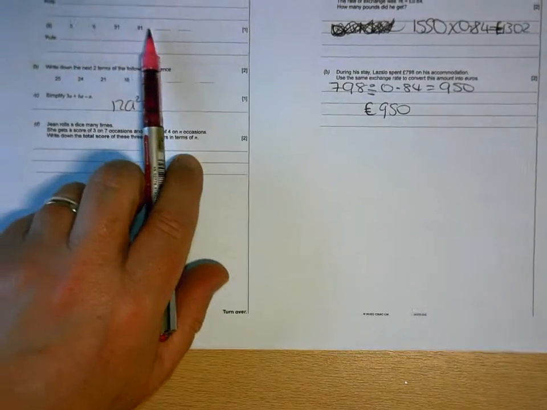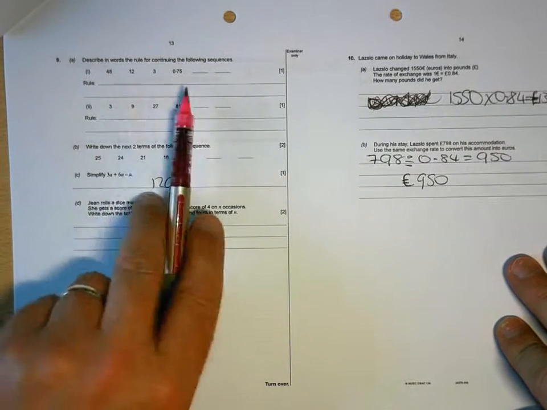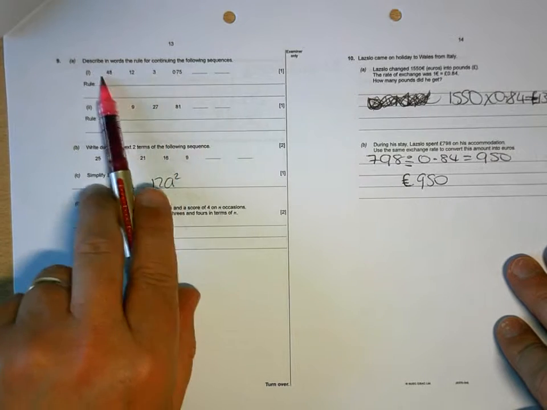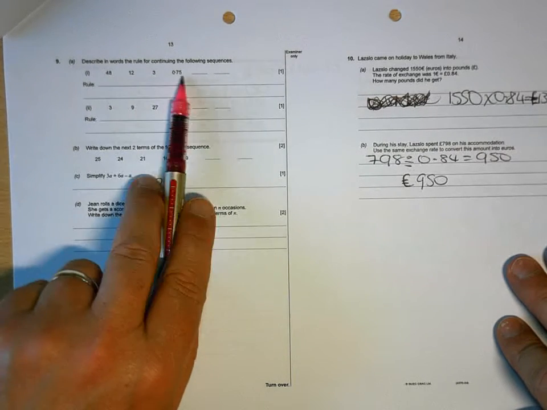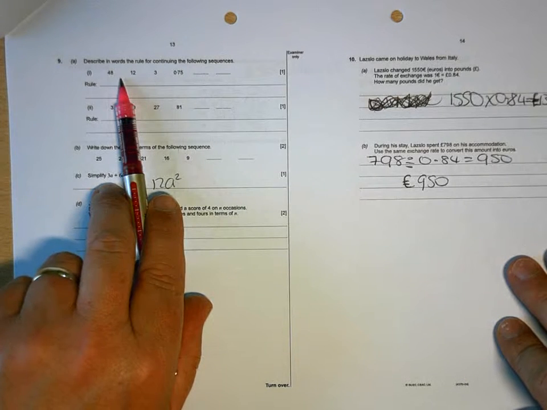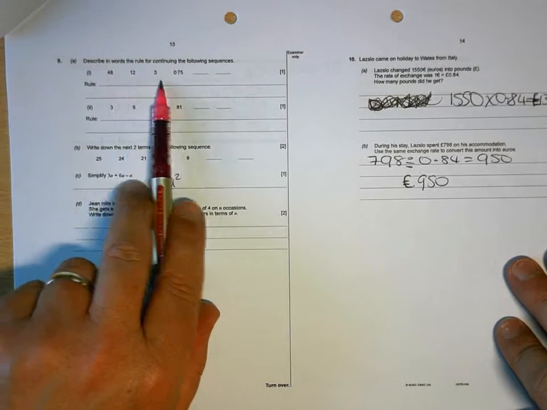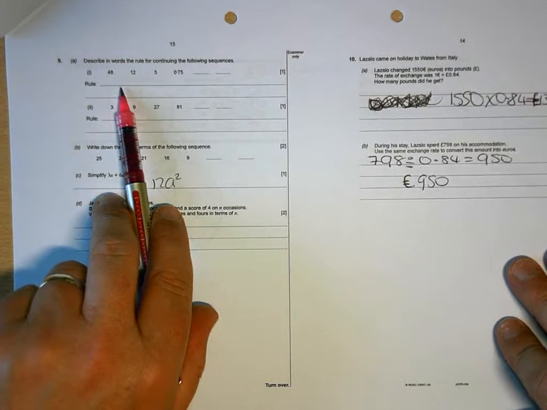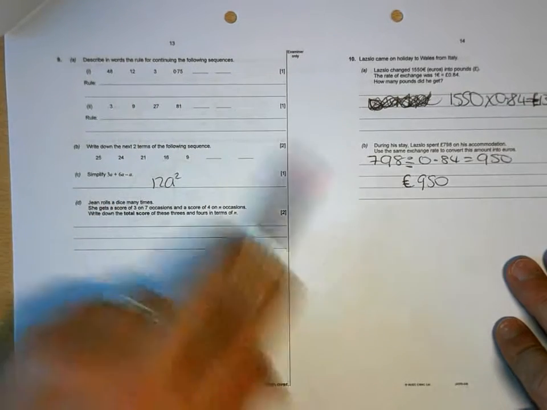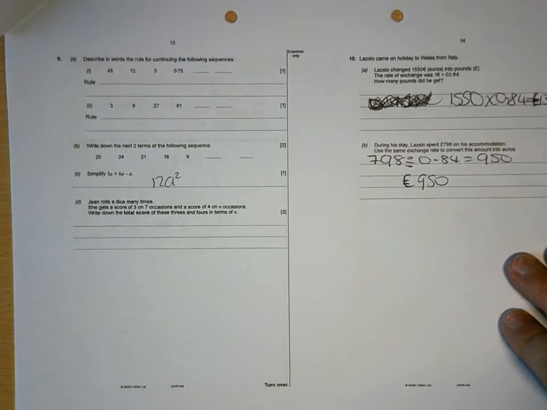These, I'm surprised that you left out. These were something that you should be able to do. That one is going down, so it's either being subtracted by the same number, which it isn't, and if it's not being subtracted, then try dividing. 48 divided by 4 is 12, 12 divided by 4 is 3, 3 divided by 4 is 3/4, which is 0.75.